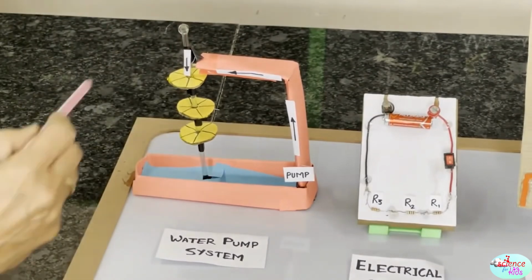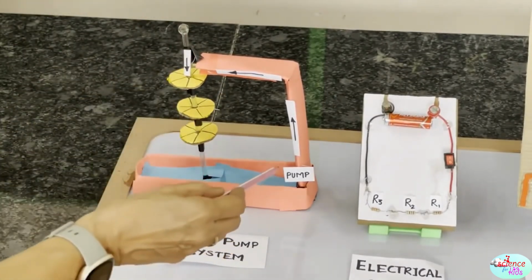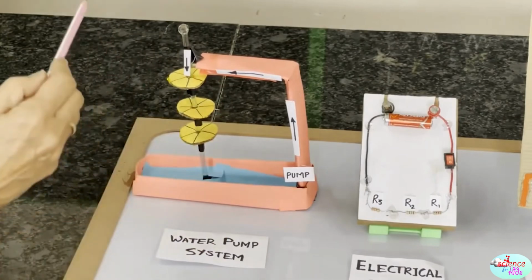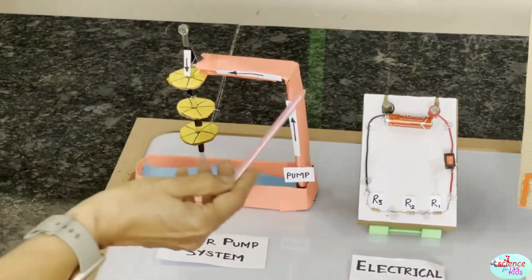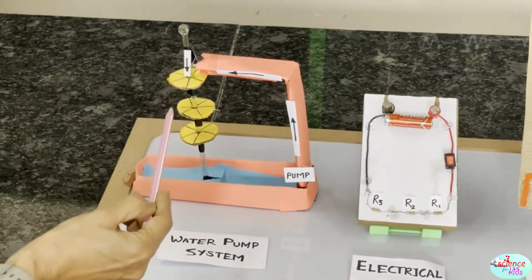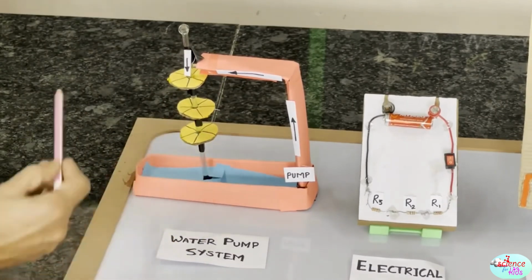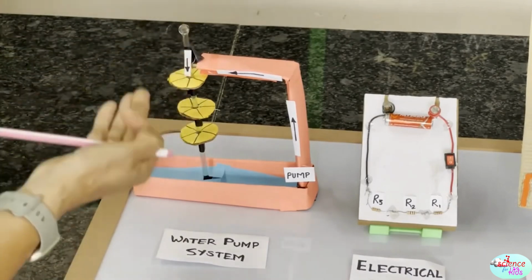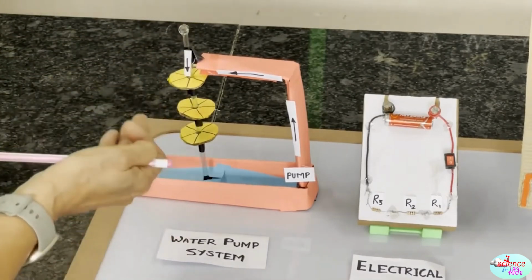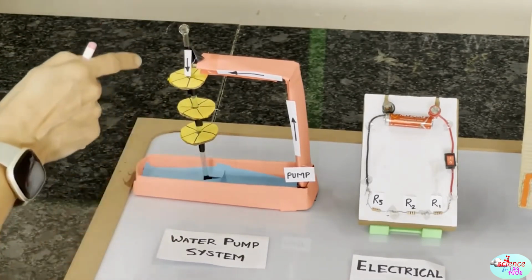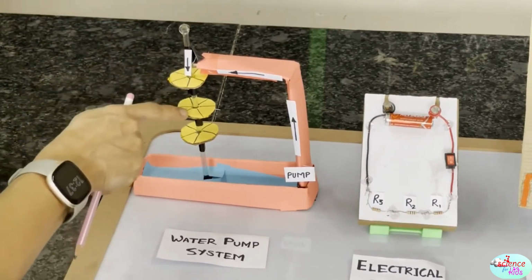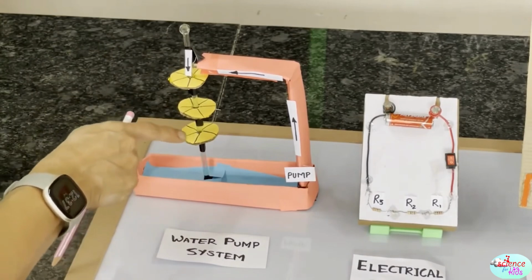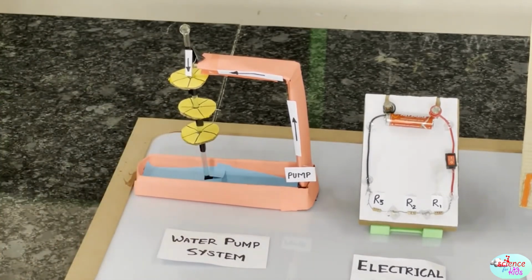Oh, okay. So here the pump is supplying the potential energy to the water. Yes. Now as it starts to flow down, it starts losing its potential energy. As you know, when the height decreases, the potential energy decreases too. So water will lose some of its energy in wheel 1, some in wheel 2 and then some in wheel 3.